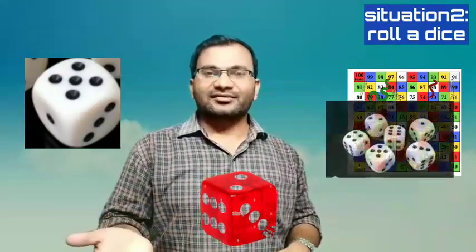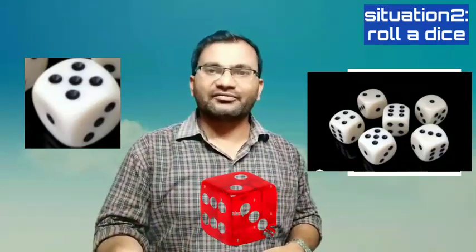Is it possible to get exactly 5? You roll a dice, it may come 6 or 4 or 3 or 2 or 1. Maybe it will be a 5. Suppose you get 5, you will win the match.